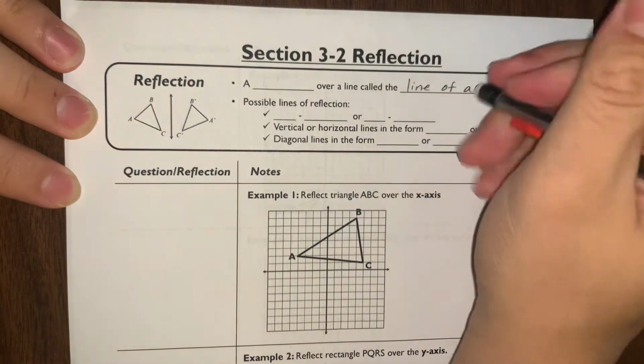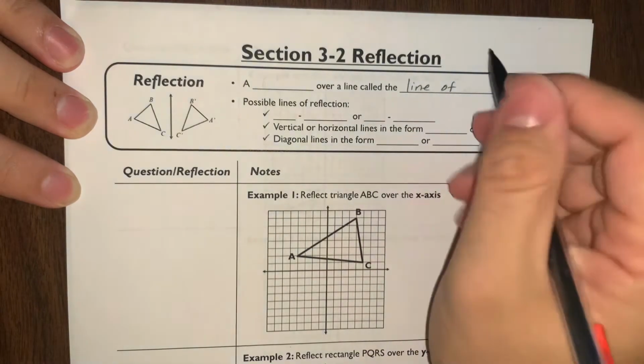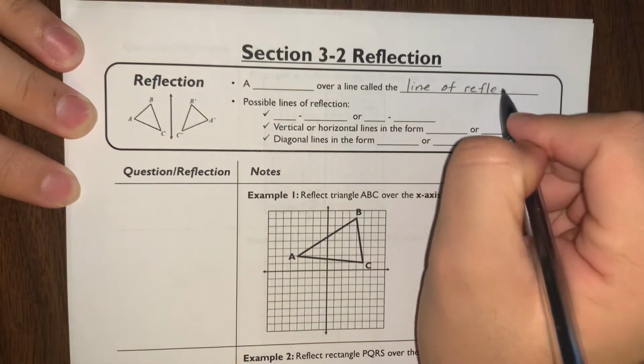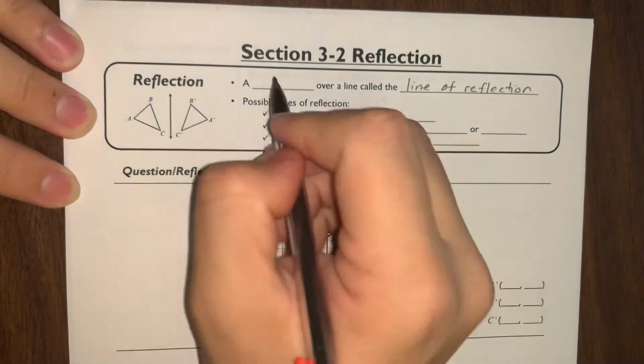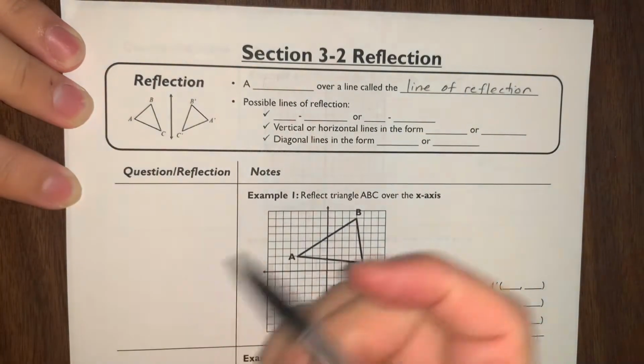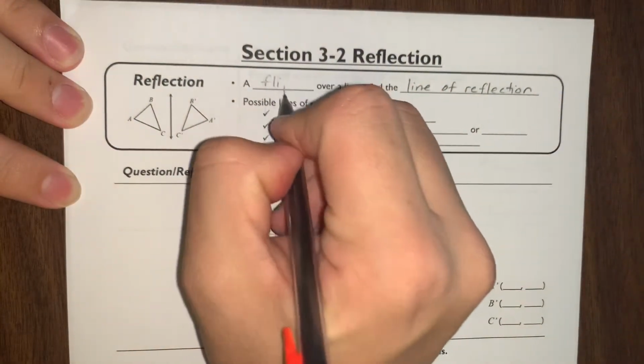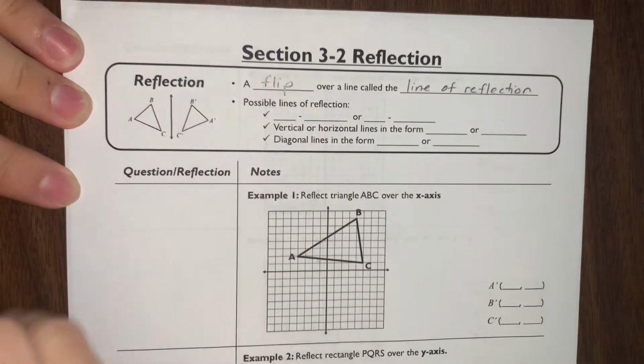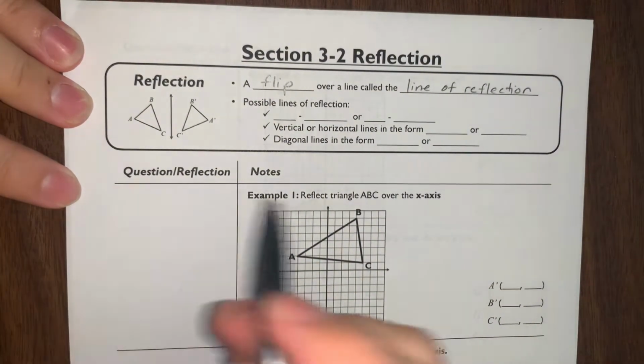Or line of reflection, I'm sorry. And so yeah, that's the best way that you can think of it. This is essentially flipping over that line. So there are different types of lines of reflections that we're going to see in this section.